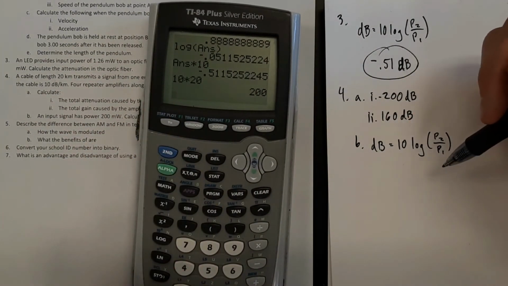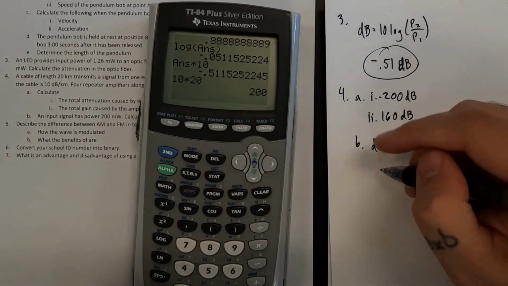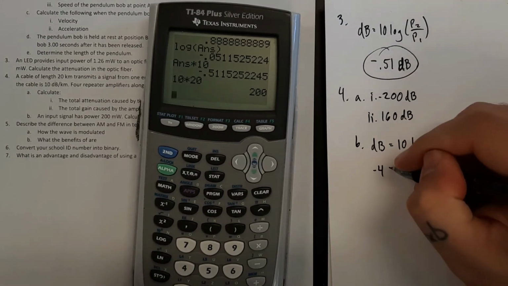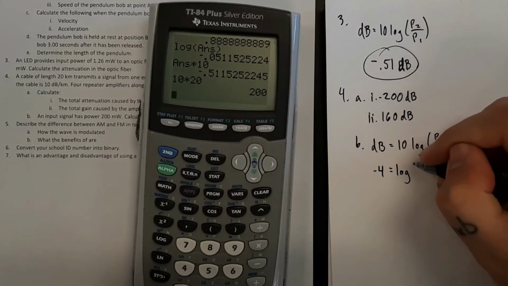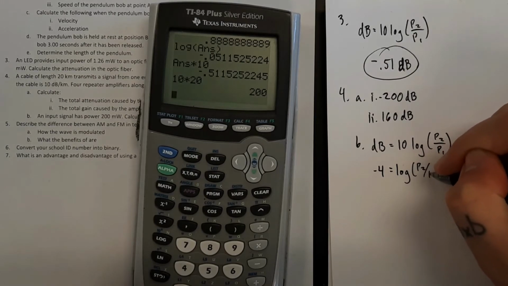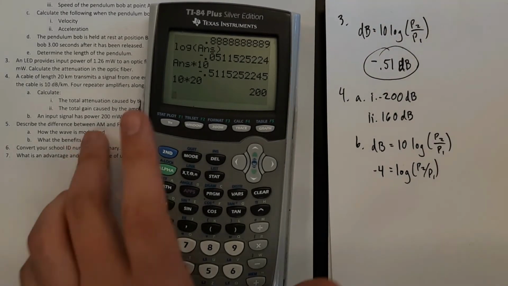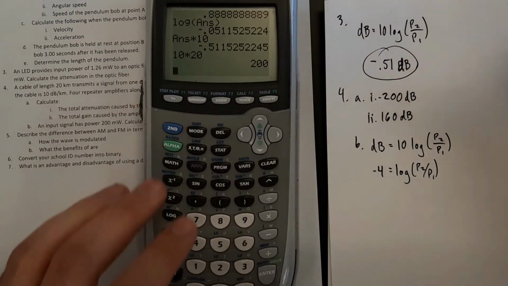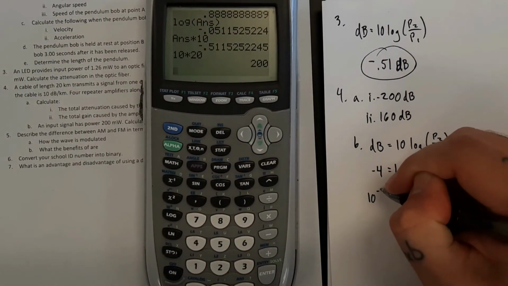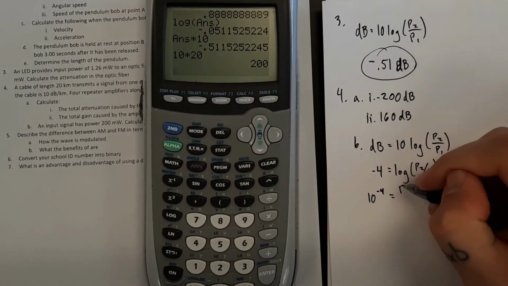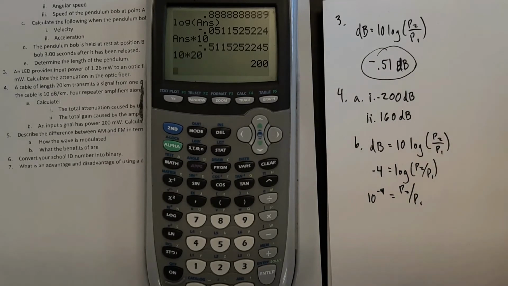Got to get that 10 out of there. That's negative 40 divided by 10. So what that effectively gives us is negative 4 equals the log of P2 over P1. Now to get rid of a log, it's a function, just like how sine is a function. If we want to get rid of that, we're going to have to take 10 to the power. So that's 10 to the negative 4th power equals P2 over P1, and I'm out of time, so I'll finish this later.